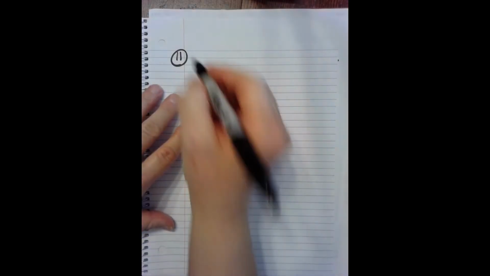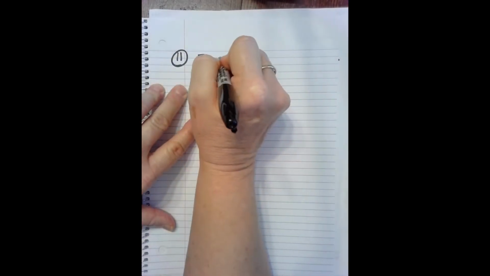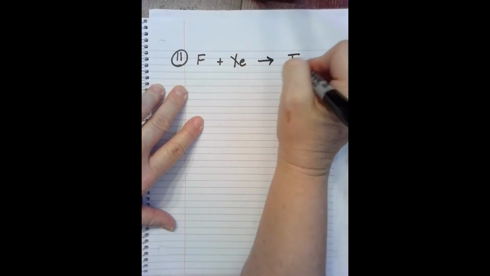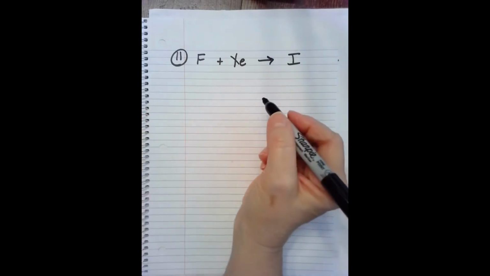All right, question number 11 continues to deal with the idea of the law of multiple proportions. So let's read what we have here. Fluorine and xenon combine to form two different compounds. Fluorine is an F, so fluorine plus xenon gives us compound 1.